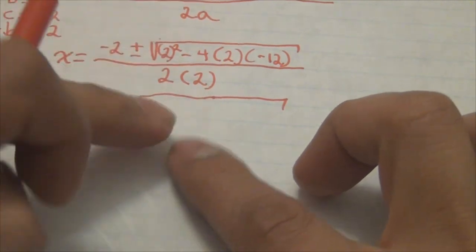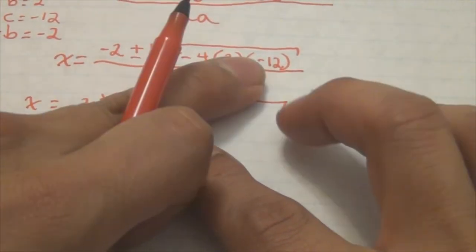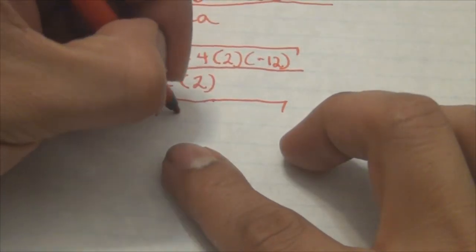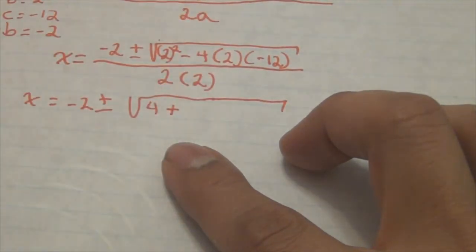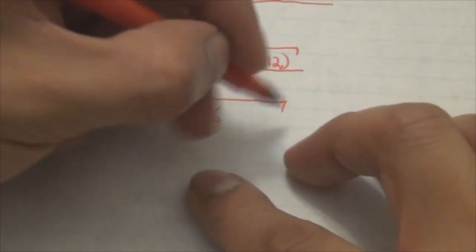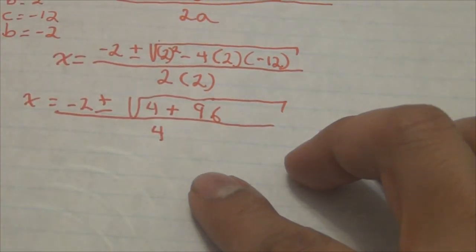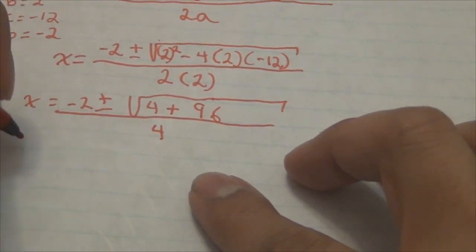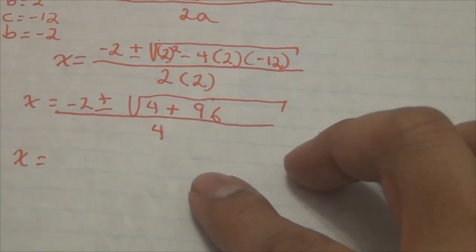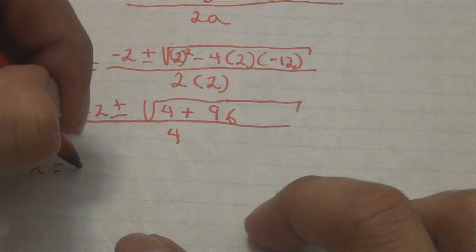Well, I'm not going to write minus until I figure out what the sign here is. So negative times positive is negative, times negative, positive. So plus. Okay, 4 times 2 is 8, and 8 times 12 is 96, I think. Yep, 96. So plus 96 over 2 times 2 is 4. Once again, x equals... you see, it takes a lot of paper, but if you learn this, you're going to be successful.